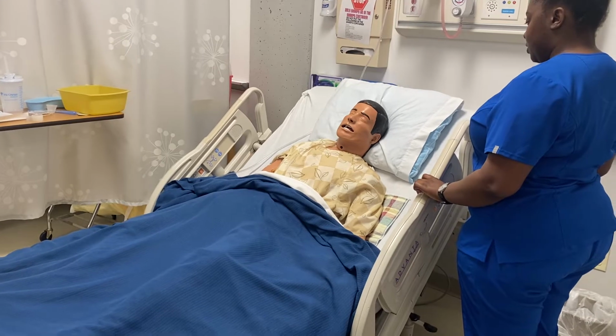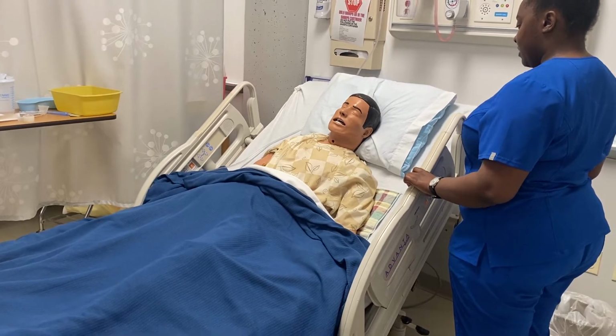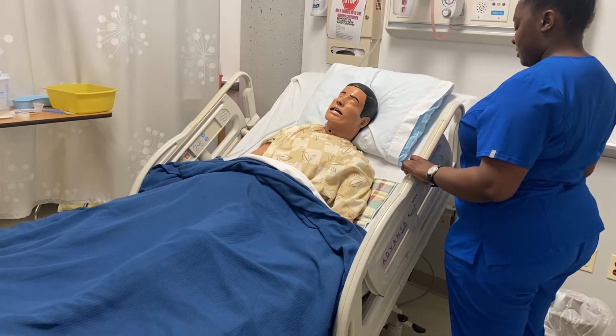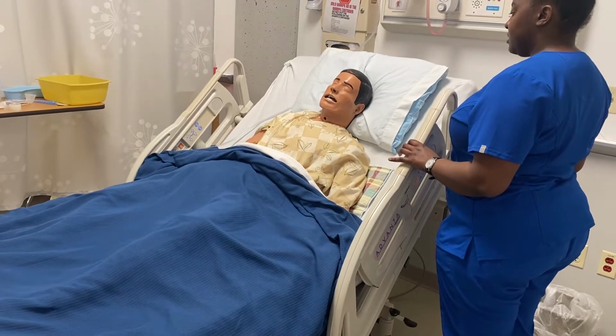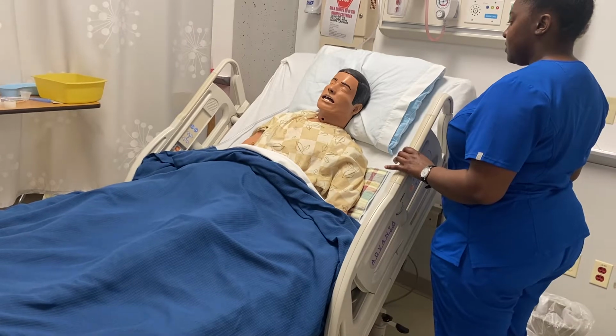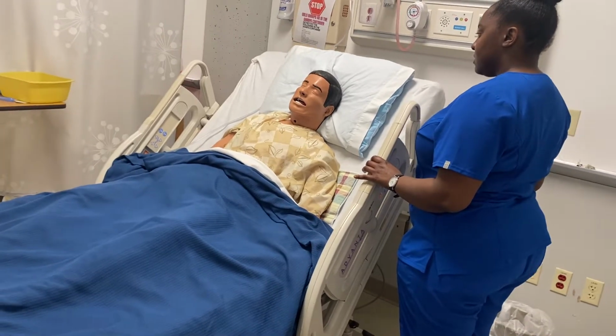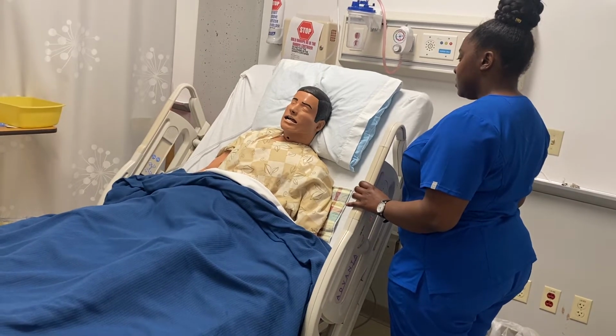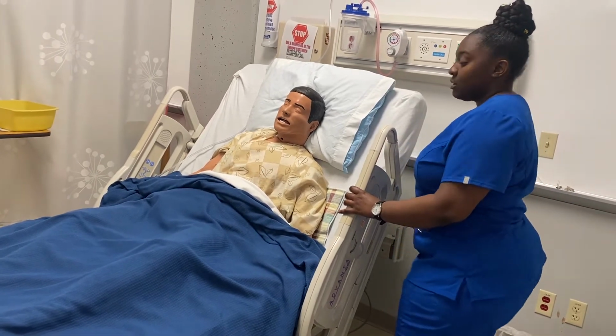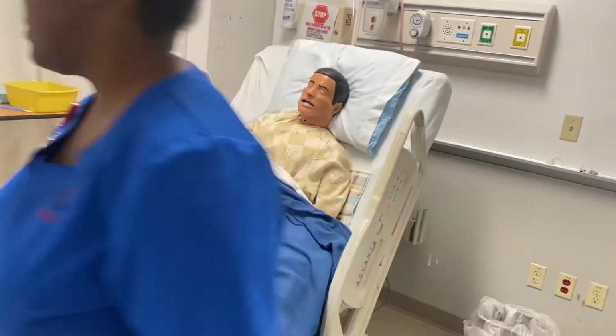Have you had any surgeries such as throat, stomach? No. Okay. Any septum deviation? No. Any trouble swallowing? No. If I needed to, I would do a swallow test to assess myself.